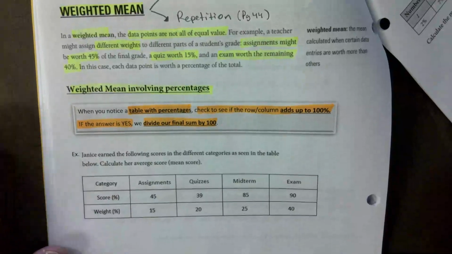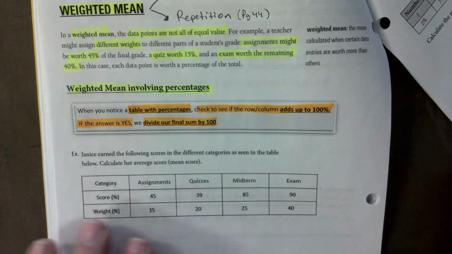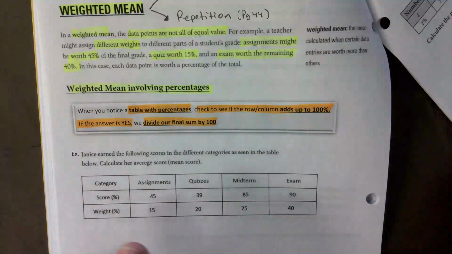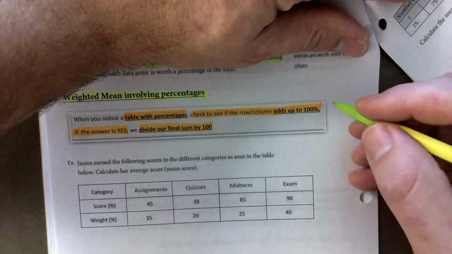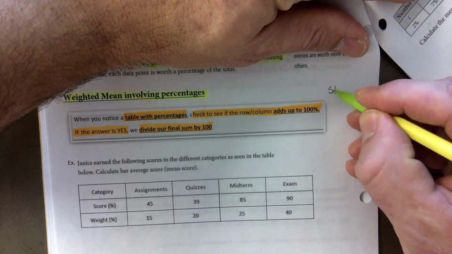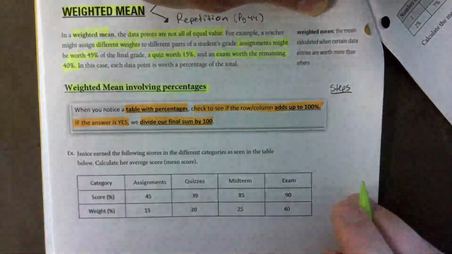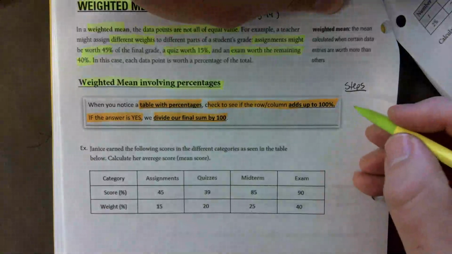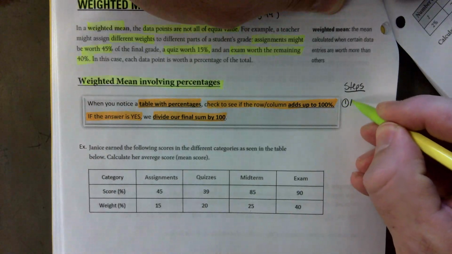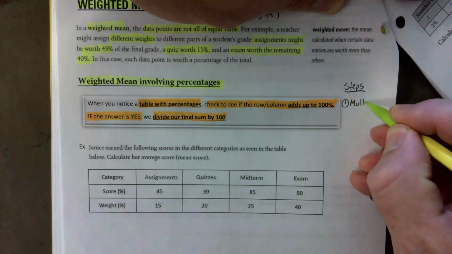Whenever you have weighted mean, you're going to have different categories, most often a table, and I want you to get mad when you see one of these, okay? And the reason why is this. Steps. Just write it down on the side because I just came up with that recently, okay? So the first thing is multiply.